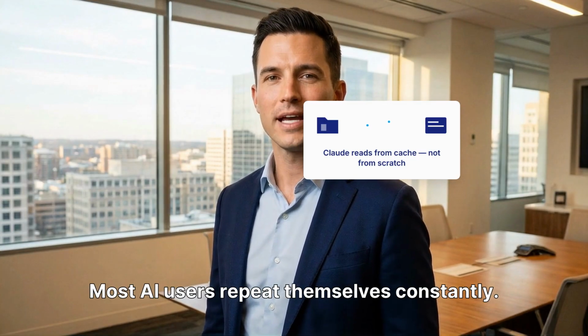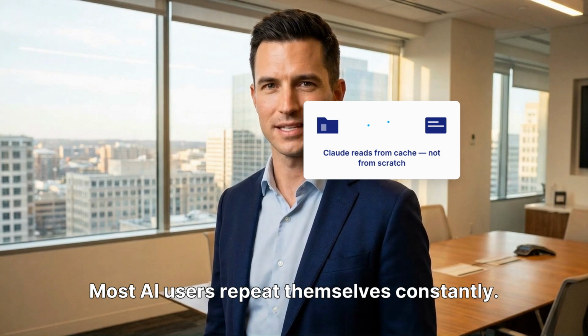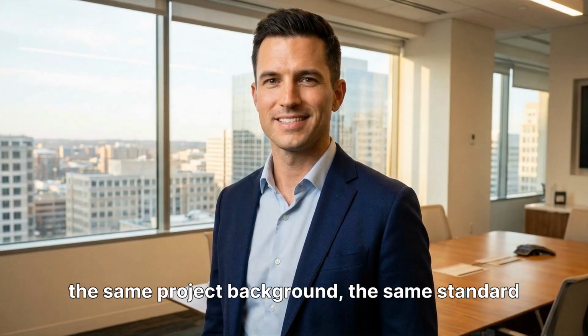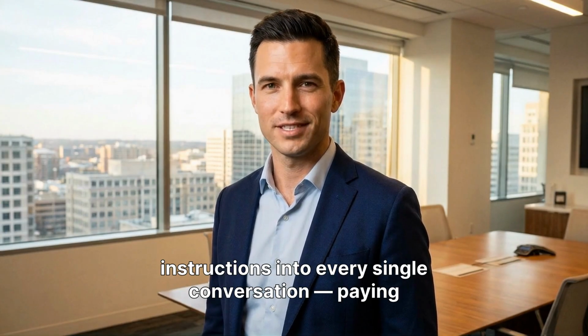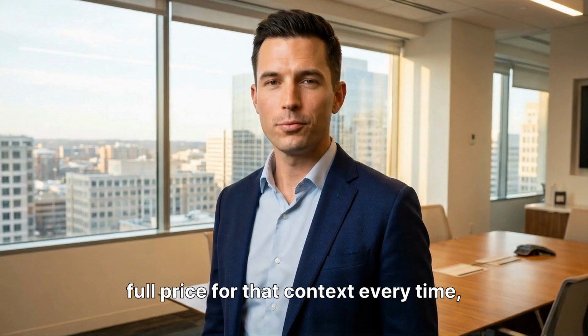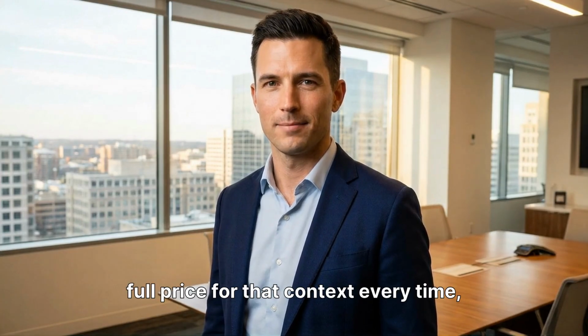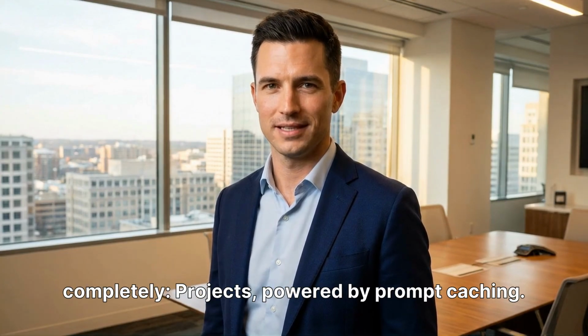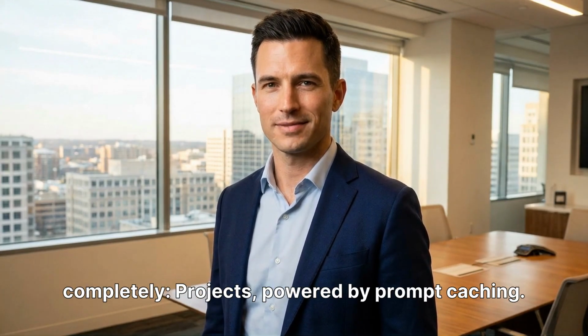Now here's where Claude genuinely pulls ahead, and where understanding tokens gives you a real competitive advantage. Most AI users repeat themselves constantly. They paste the same company guidelines, the same project background, the same standard instructions into every single conversation, paying full price for that context every time, on every platform. Claude has a feature that changes this completely: Projects, powered by prompt caching.